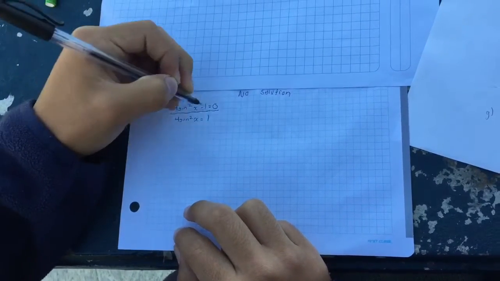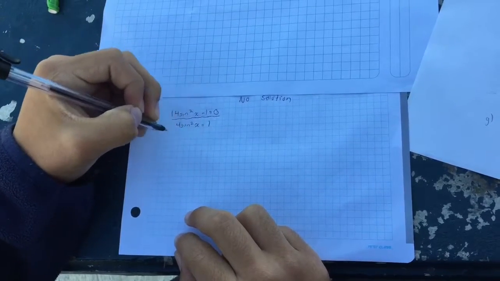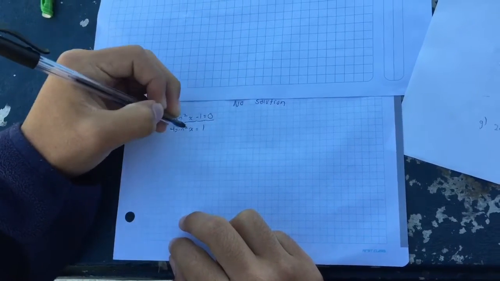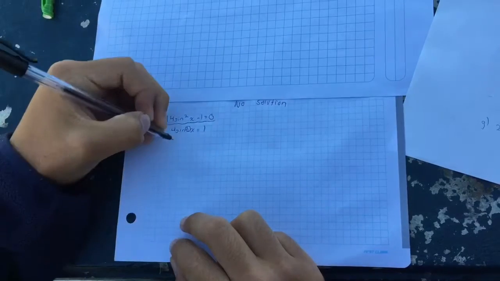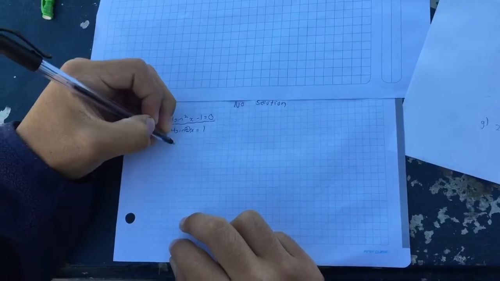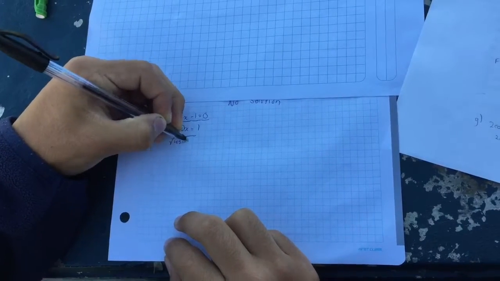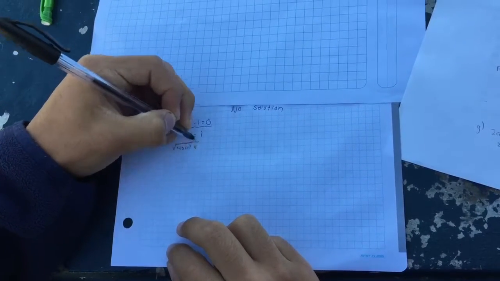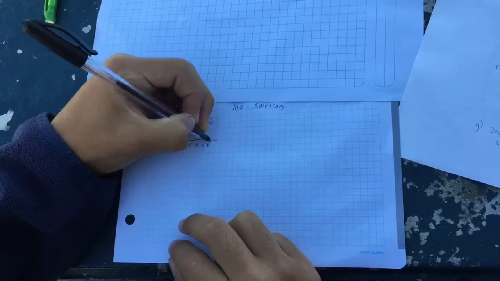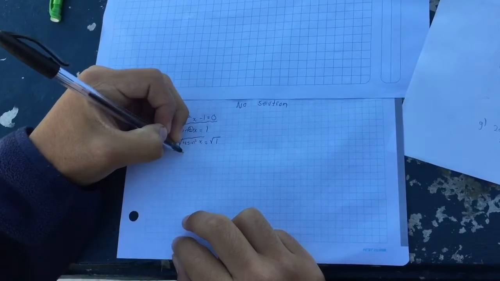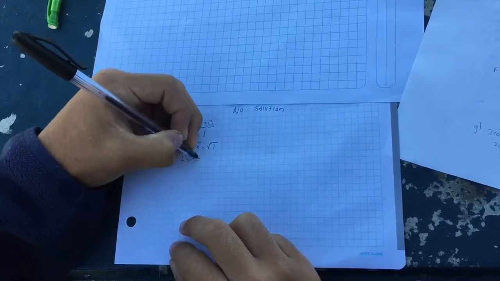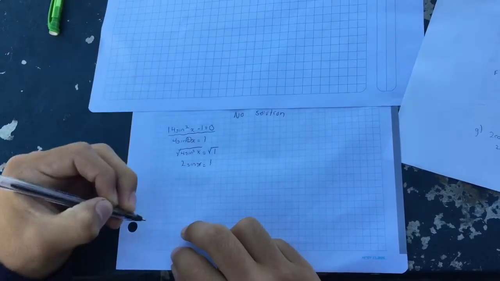of signs. Then we are going to apply a square root to all the equation in order to eliminate this term that is elevated to the square. So we are going to apply the square root of 4 sine square x, equals the square root of 1. This will give us 2 sine of x equals 1.